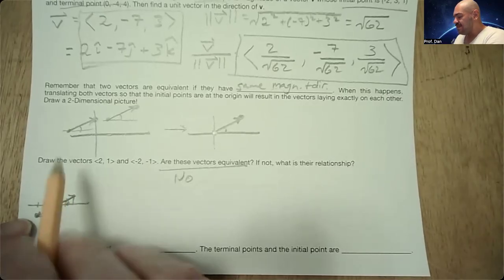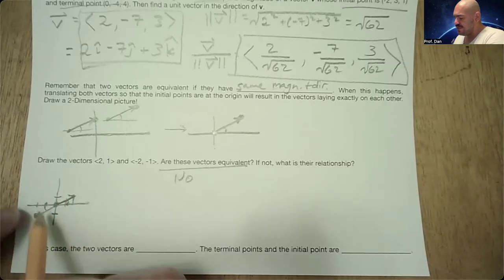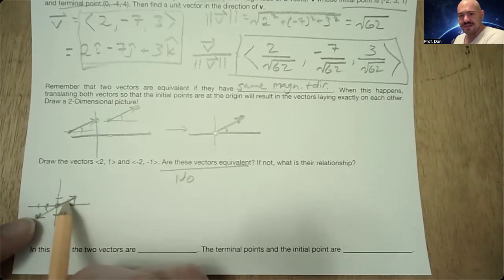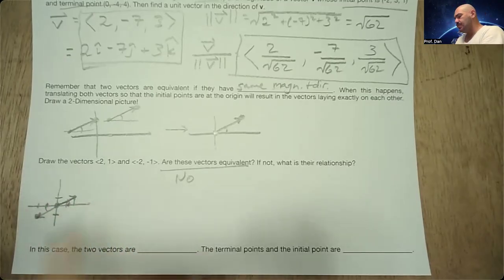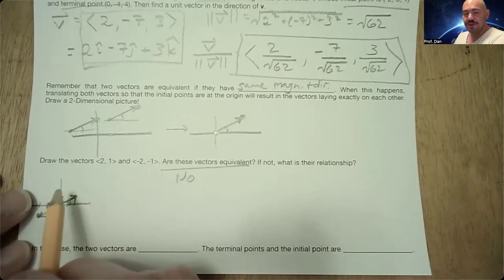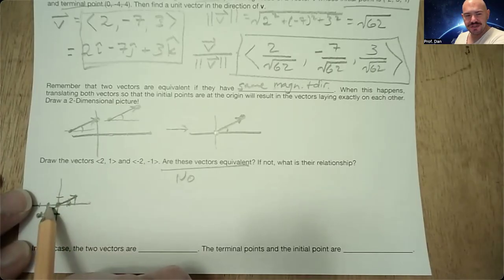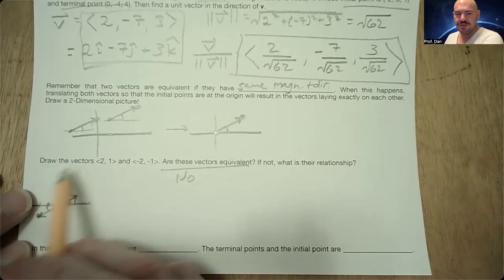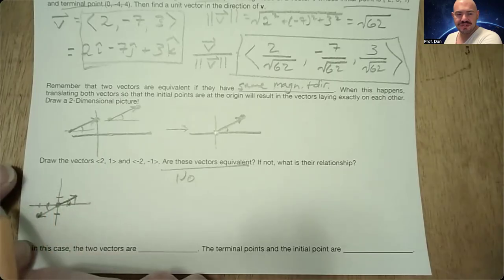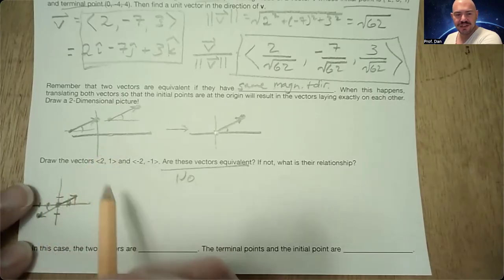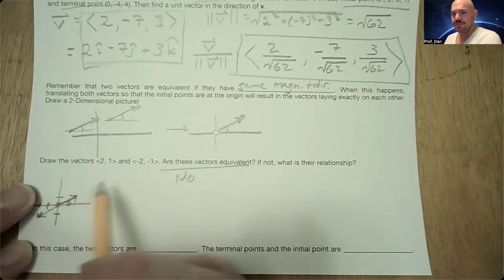Another way to think about it is if I were to shift either of these vectors, like move, translate, shift anywhere, the lines that would be formed by these vectors would always be parallel to each other, right? Think if I were to take this vector and scoot it up like 3 units, it would be right here. If I were to extend that into a line, it would be parallel to that vector.